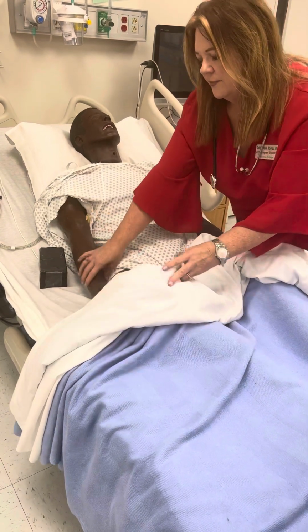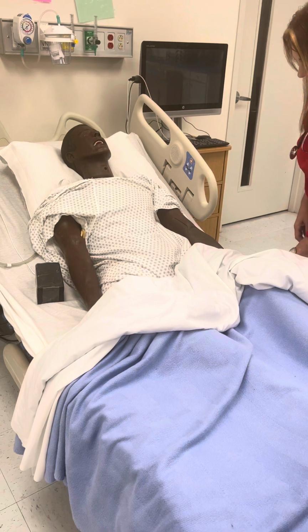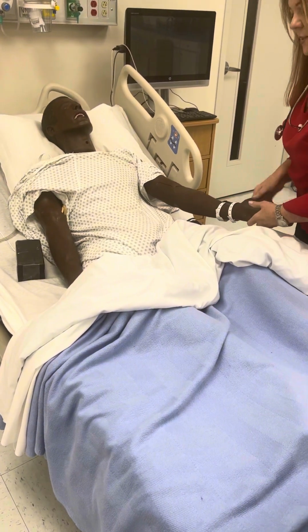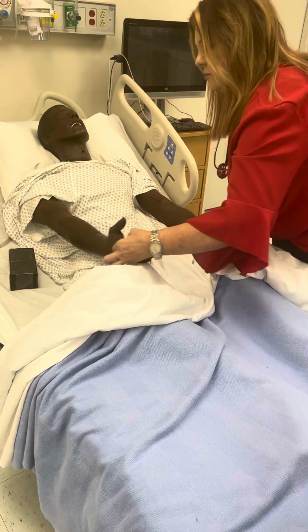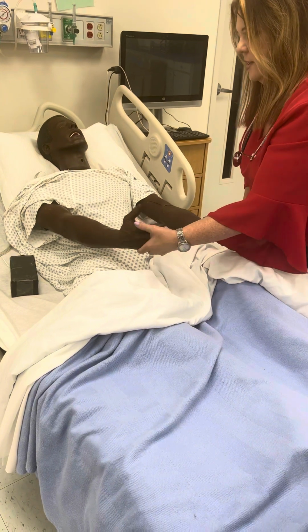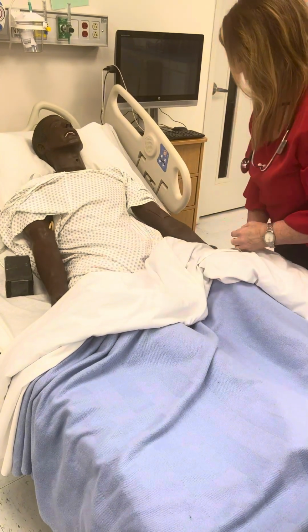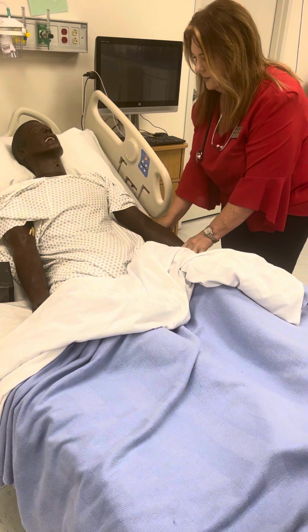All right, now, a good thing to do to make sure that they have good strength is get their hands and ask them to grasp your hands. Okay, so they will do that. Some of them are pretty strong, but some of them are weaker, okay?